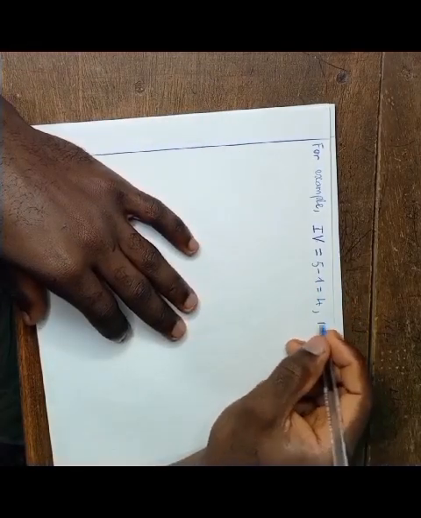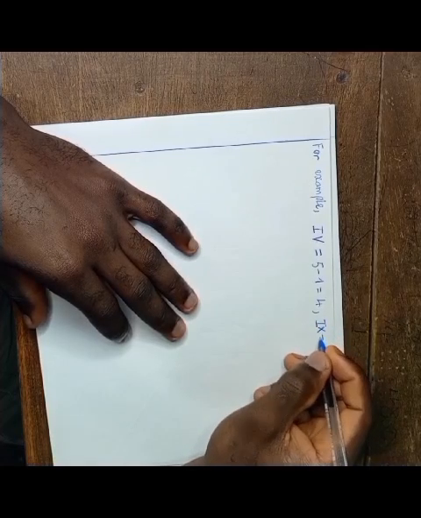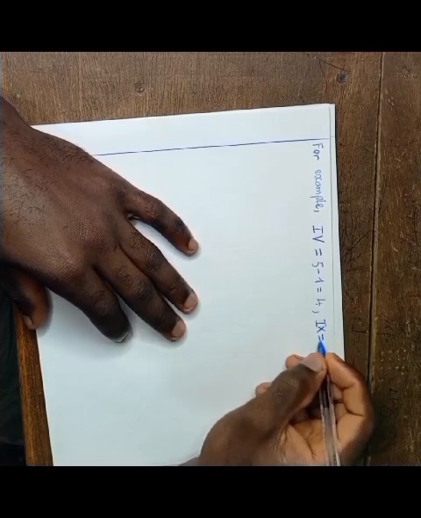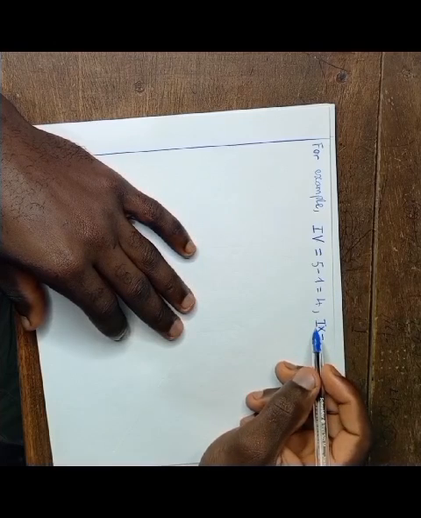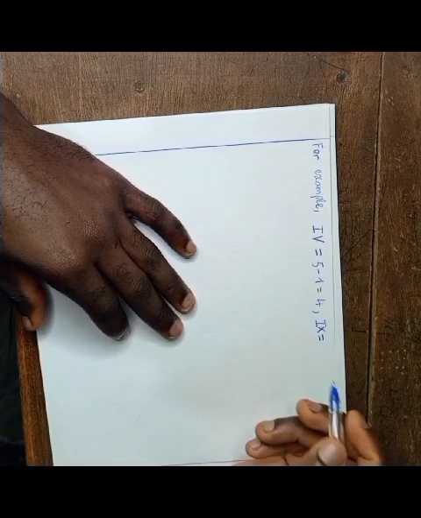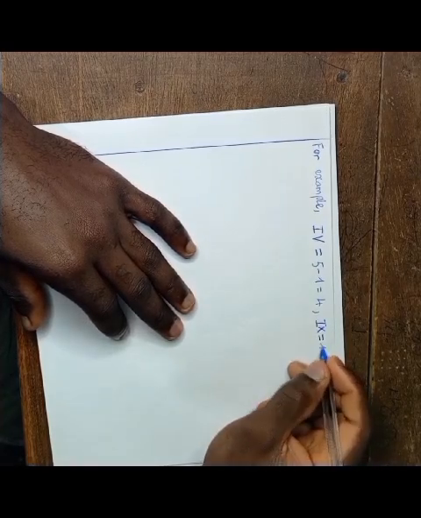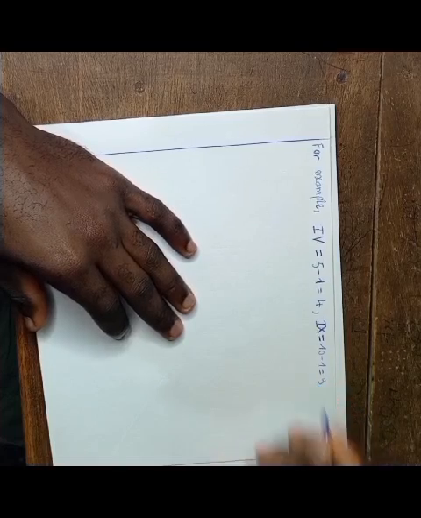Next, take IX. Here I represents 1, X represents 10. 1 is to the left of 10. So the resulting number will simply be 10 minus 1, which is equal to 9.